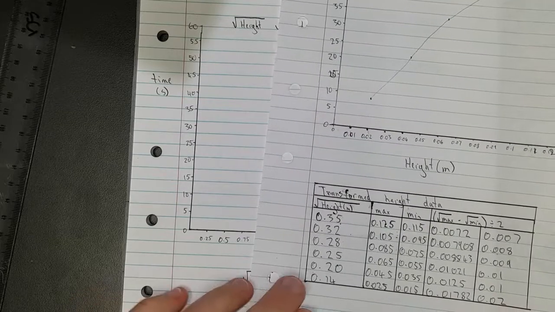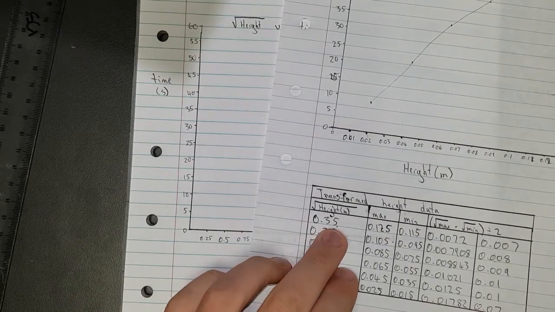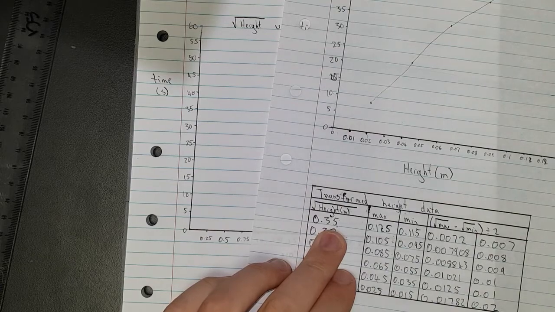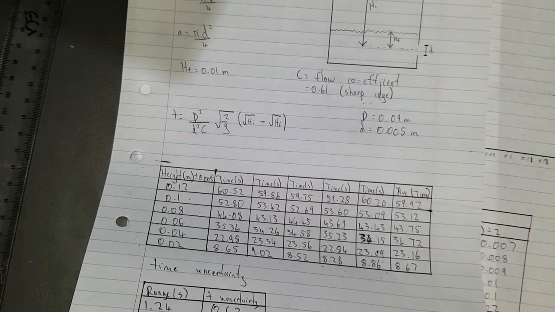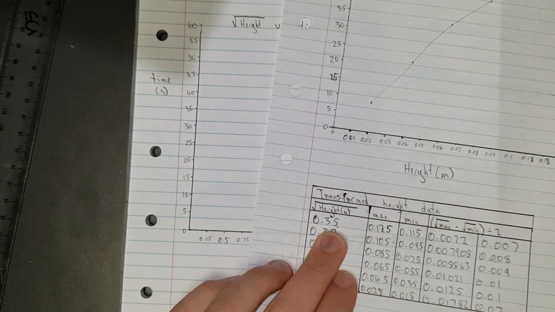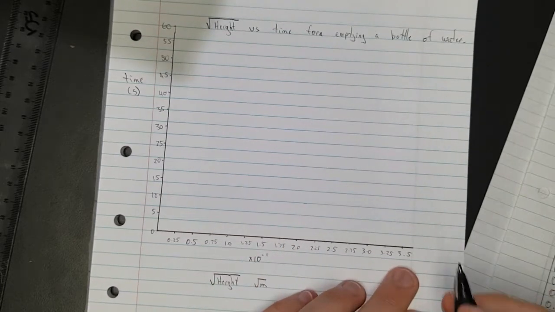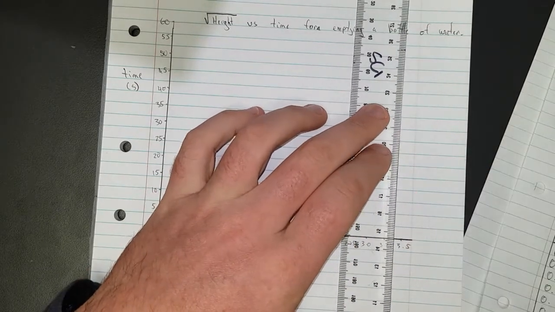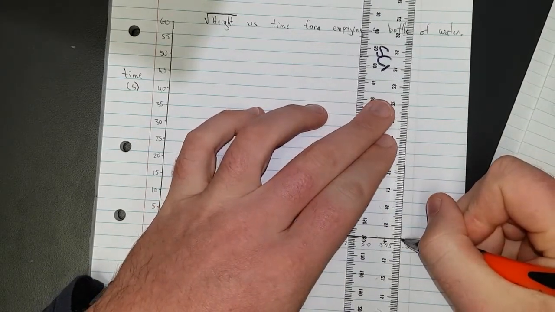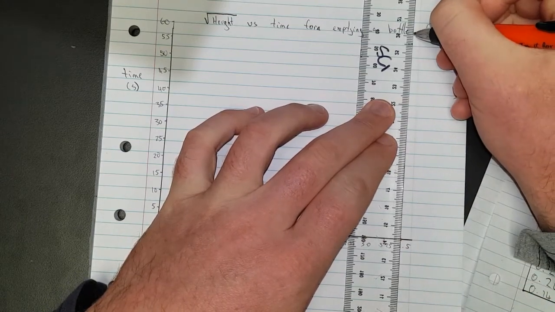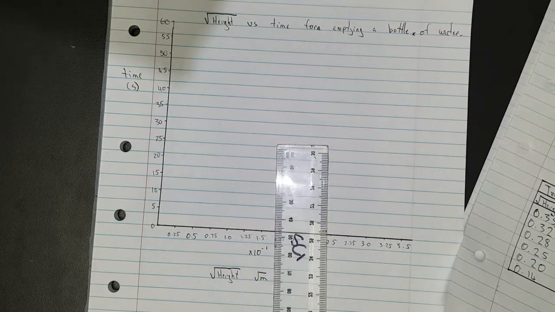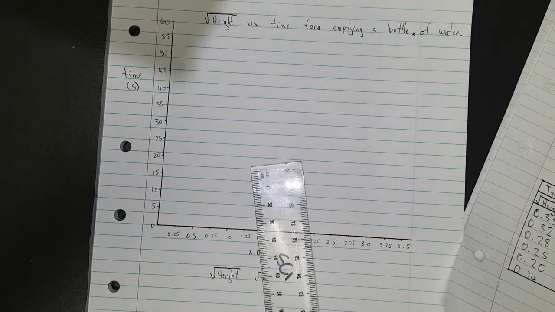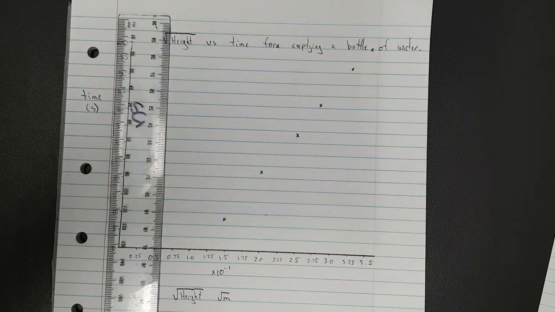So for the first height, we have 0.35 meters. So the first height goes with the first average time over here of 0.5992. So what I'm going to do is go across to 3.5, which is here, and then up to 59.92, so it's basically 60. So I'm going to go up to 60. Oh, I should have left myself a little bit of space, but here's the line here, but it's not going to matter. Oh, it is probably going to matter. There we go. Okay, I'll pause the video, add in all the rest of the dots.